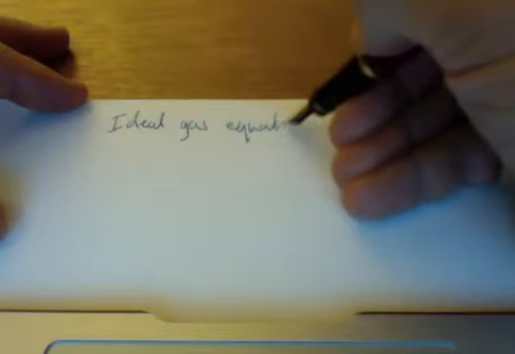This lesson is on the ideal gas equation, and it follows on from the lesson on gas laws, so I advise you watch that one first before you tackle this. However, we left that lesson with the idea that the pressure, the volume and the temperature behave according to this equation.